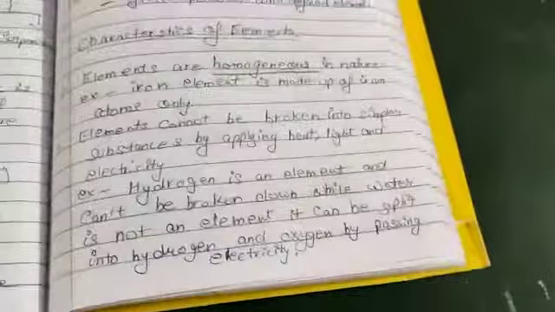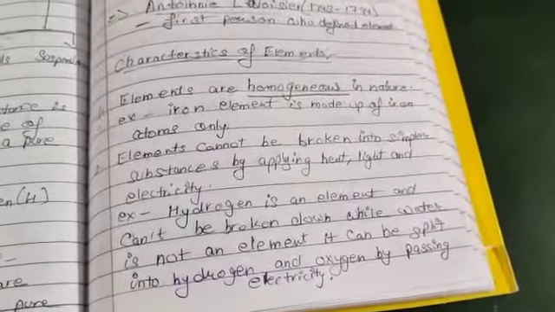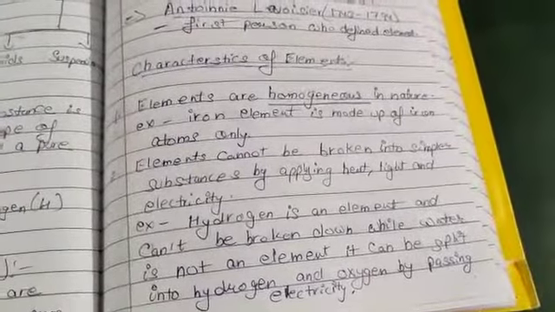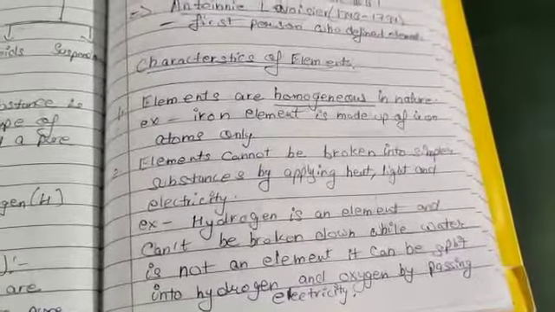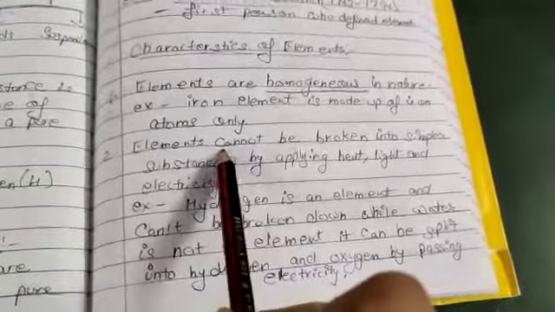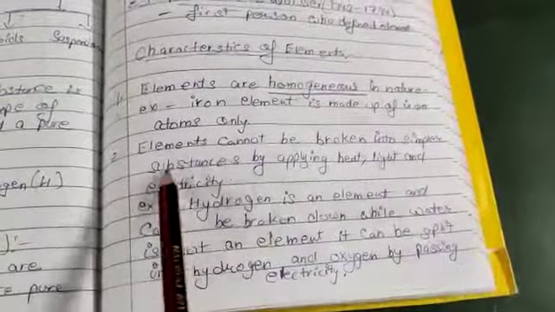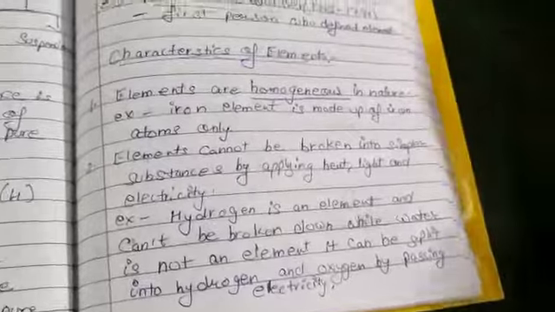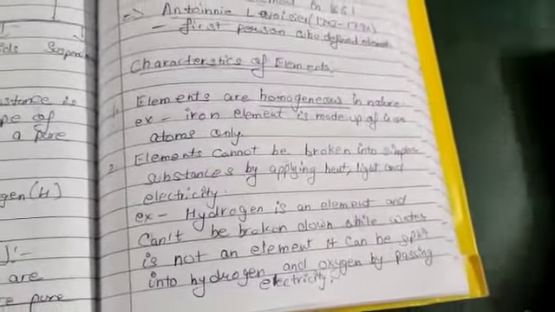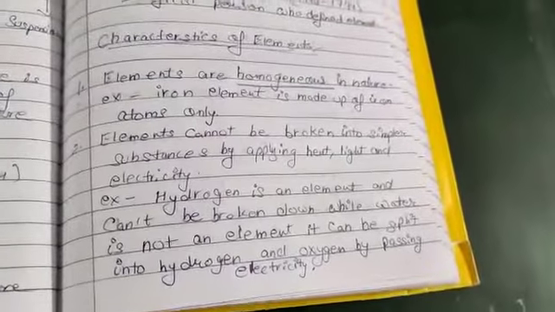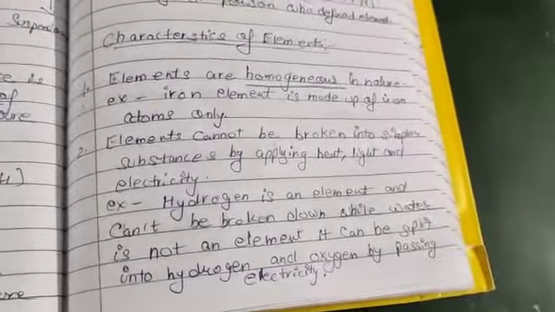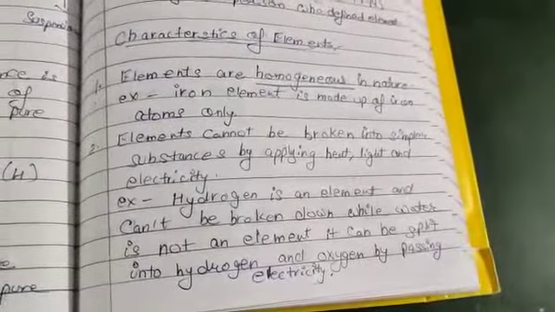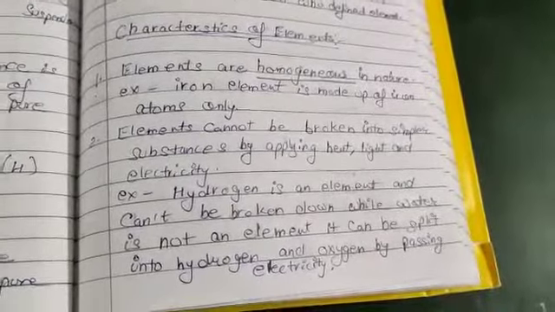The second point: iron, for example, is an element made up of iron atoms only. No other element is mixed in the iron element. Iron is an element. The second point is elements cannot be broken into simpler substances. If iron is a single element, it can't be broken into other substances or other elements. Sodium, iron, magnesium are elements. You can't break them down into simpler substances by heat or light.